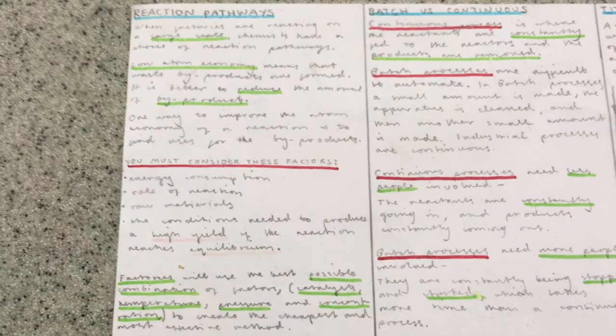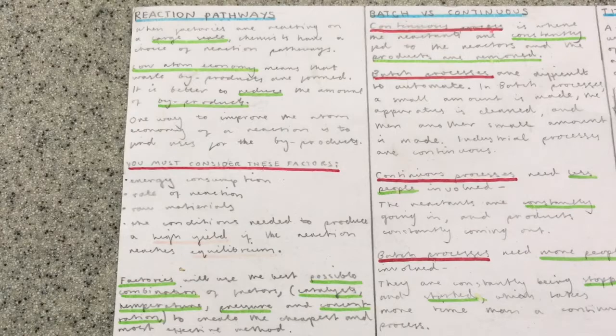Alright, this is Froyo's work from back in the day. So when factories are reacting on a large scale, chemists have a choice of reaction pathways. Low atom economy means that waste byproducts are formed. It is better to reduce the amount of the byproduct. One way to improve the atom economy of a reaction is to find uses for the byproduct. Energy consumption, rate of reaction, raw materials, and the conditions needed to produce a high yield of the reaction reaching equilibrium must be considered. So factories and industry will make the best possible combination of factors: catalyst, temperature, pressure, concentration, and create the cheapest and most effective method for yield.